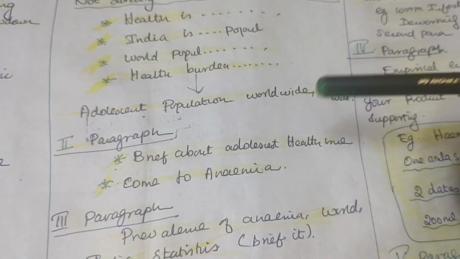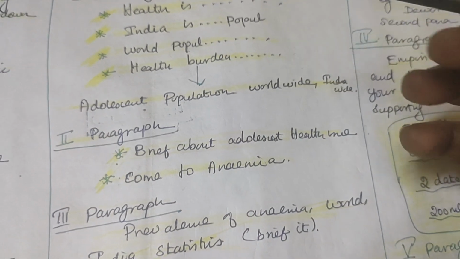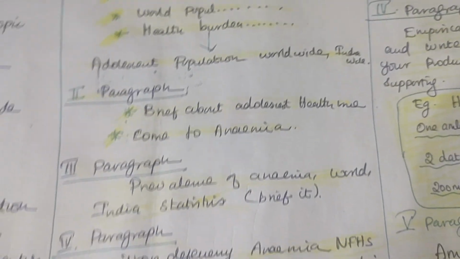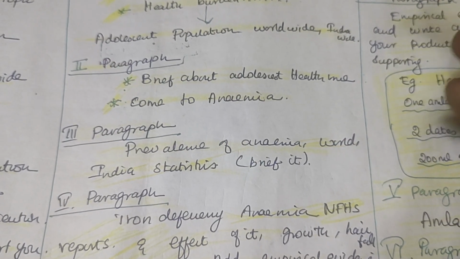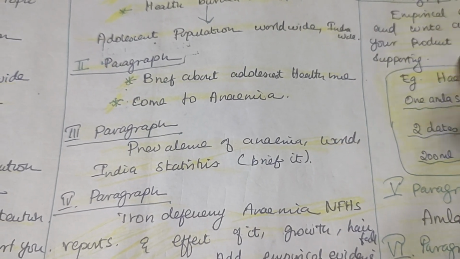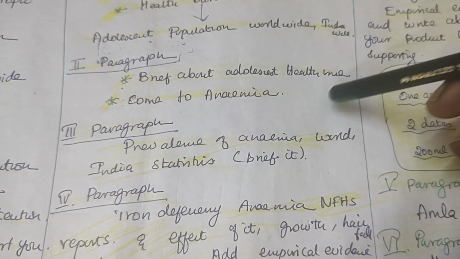And then I have to talk about the adolescent population worldwide and in India. Then in the next paragraph I can talk briefly about the health problems faced by adolescents. Common health problems are that. Among the common health problems, mostly they get anemia. Here the anemia is coming.